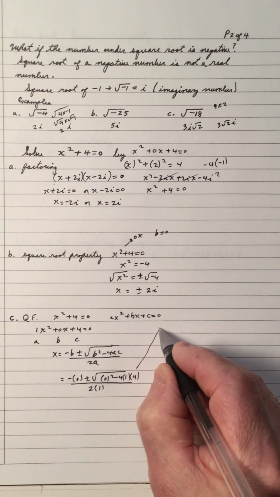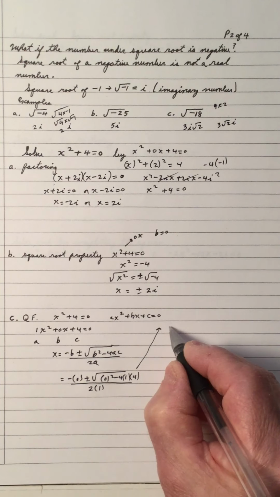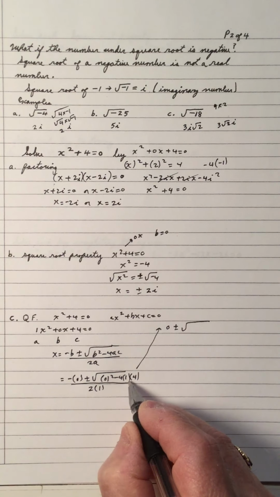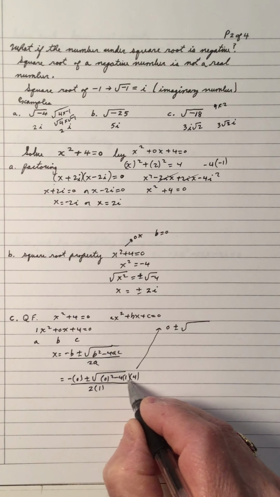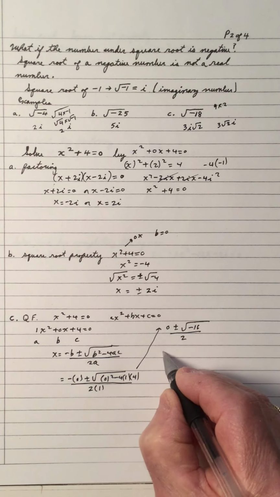And that gives me the negative of 0 is 0, plus or minus 0 squared is 0, so that gives me negative 4 times 1 times 4, which is negative 16, all over 2.